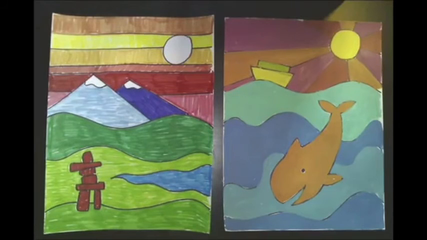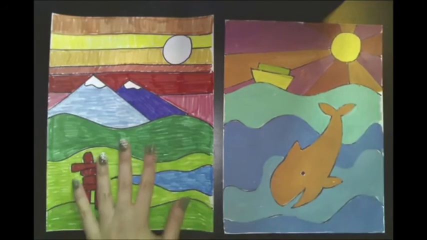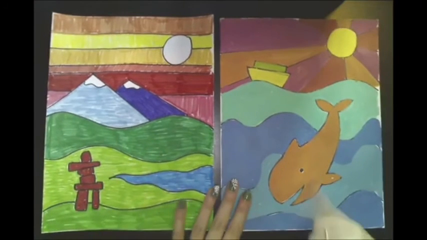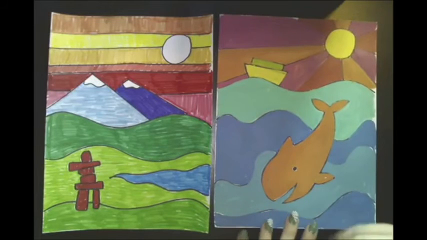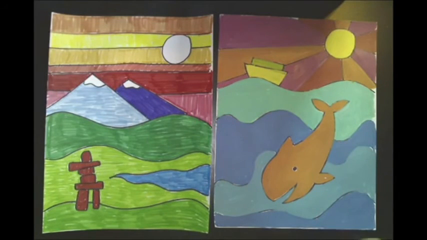All right, now that I have colored both of my pictures, I did this one with paint and I did this one with marker. So now the very last step is to go over top of those black lines to make them big and bold like Ted Harrison's art.